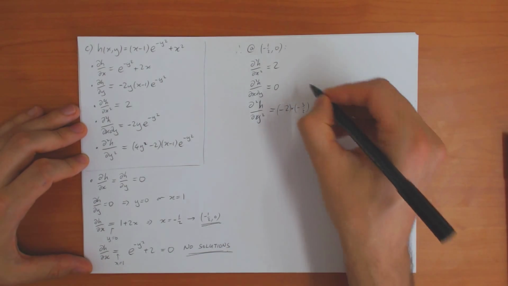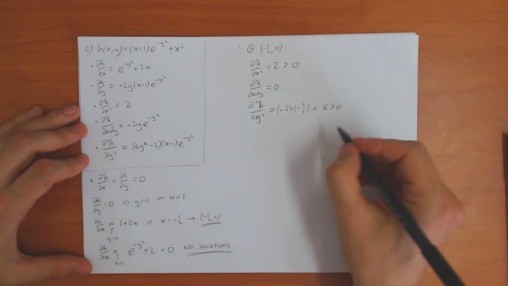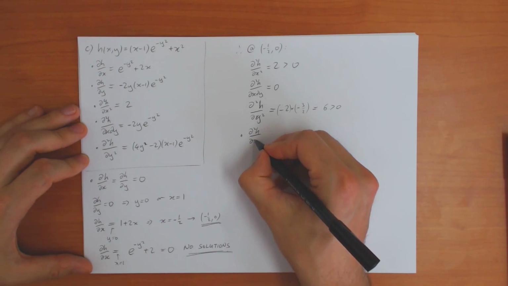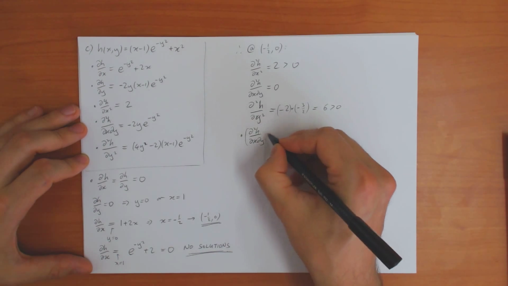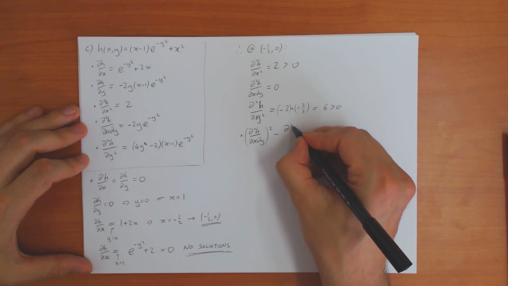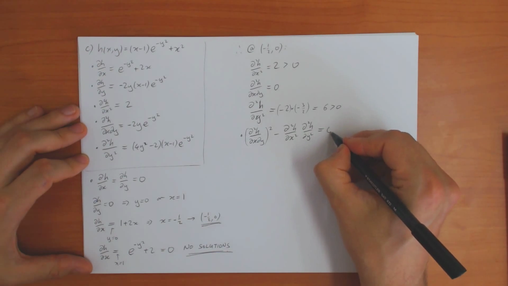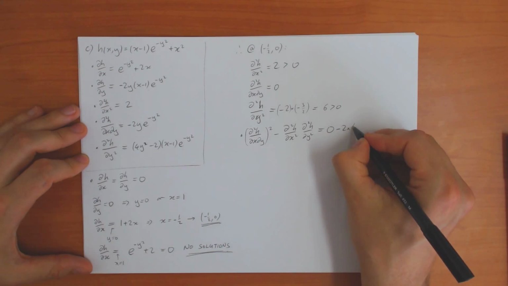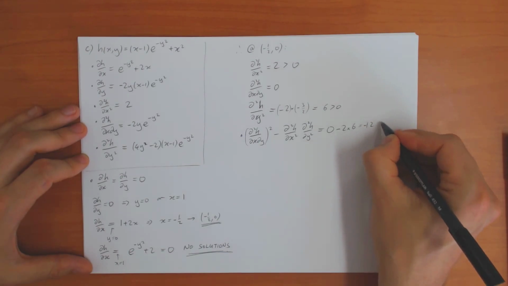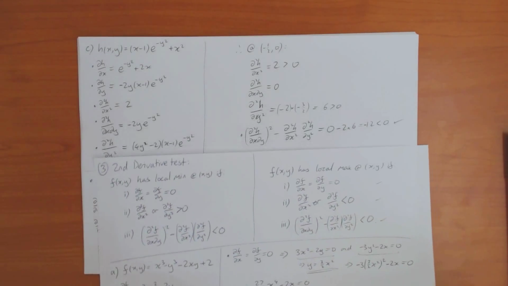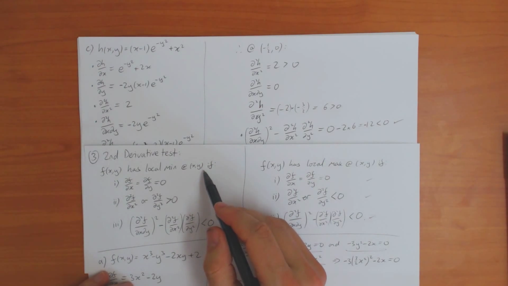Okay, so these are greater than 0, so it looks like it's going to be a minimum again, and we just have to check that (d2h by dx dy) squared minus (d2h by dx squared)(d2h by dy squared). This is 0 minus 2 times 6, which is minus 12, less than 0.